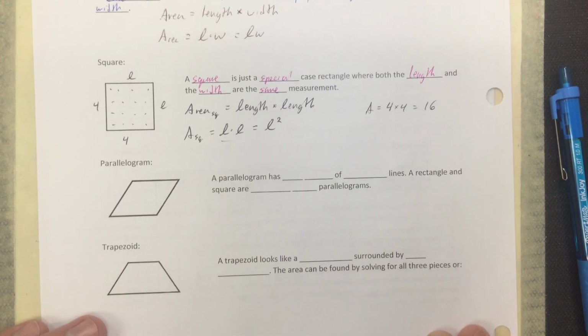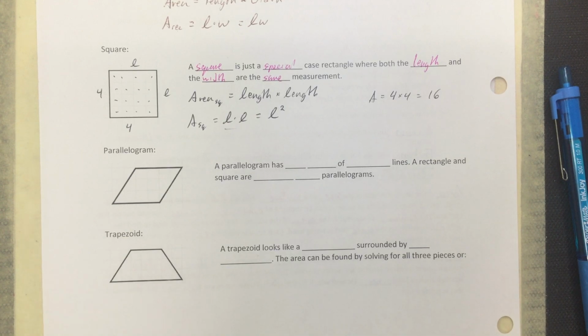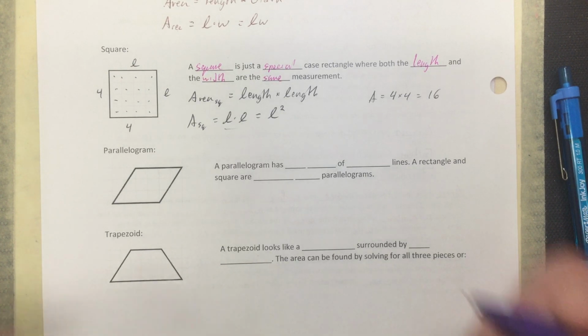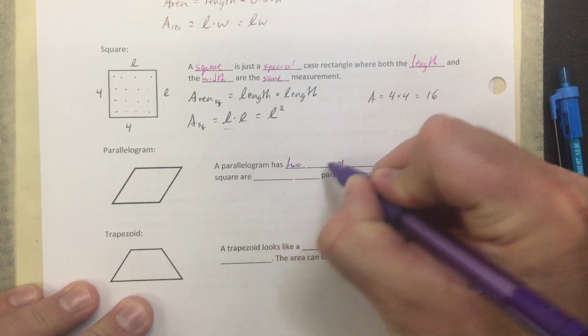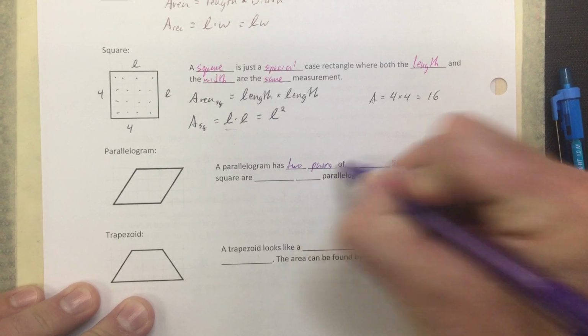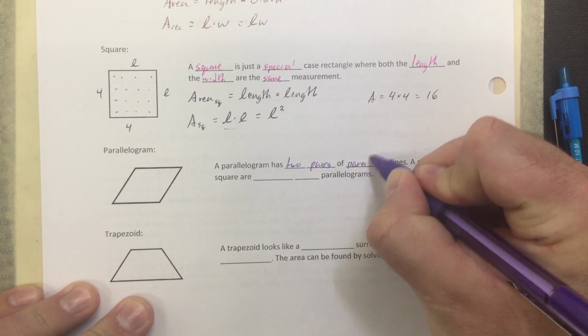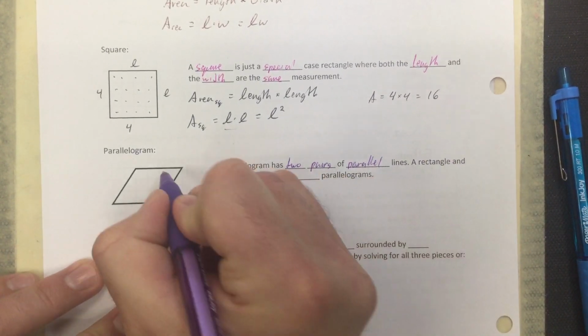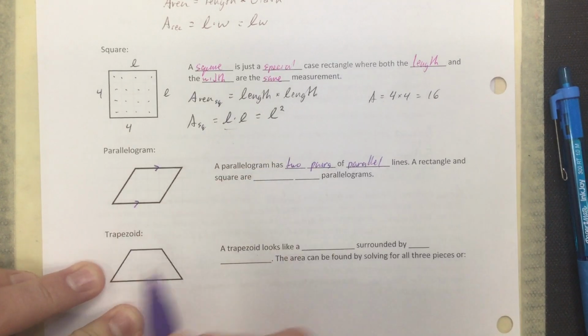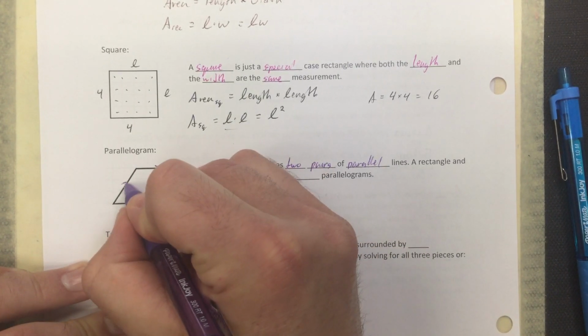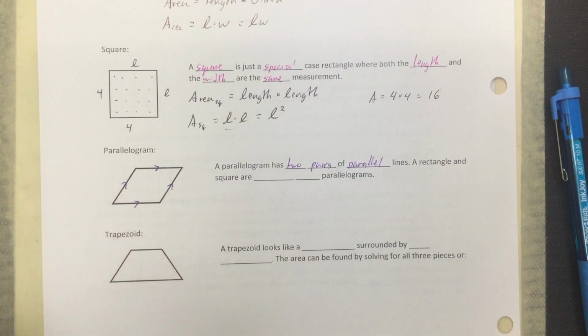So that's a square. A parallelogram, on the other hand, has 2 pairs of parallel lines. This line is parallel to this line. They're running exactly the same. And this line is running parallel to that line.